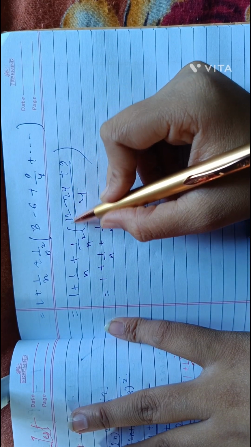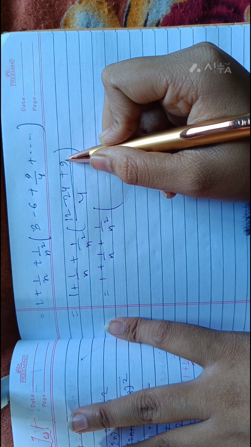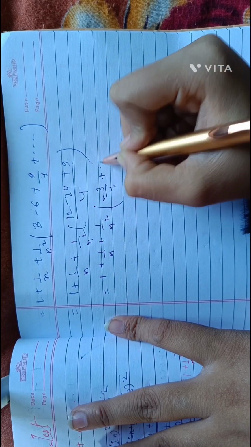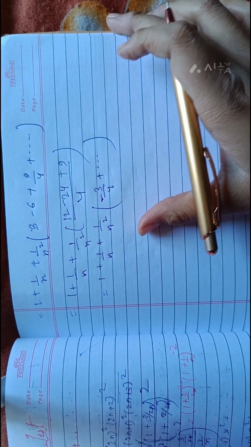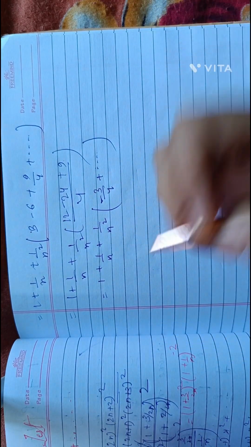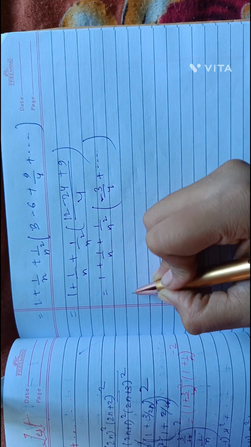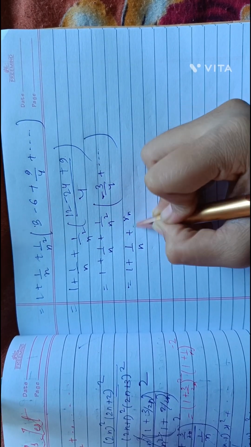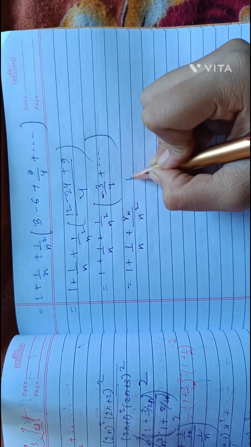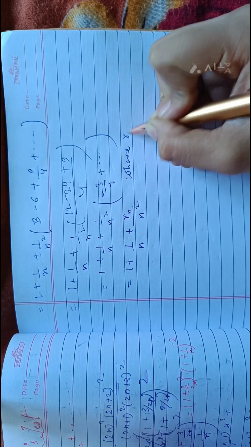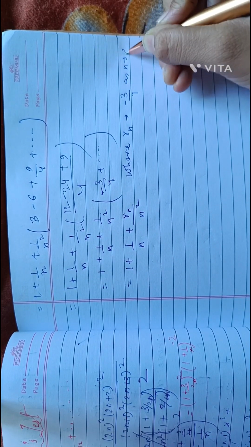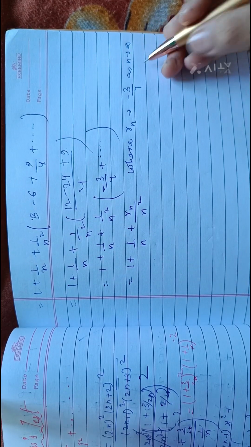And if you solve this, you can see that −12 + 9 is −3/4, right? Now you can write it like this: 1 + 1/n + Rn/n², where Rn is −3/4 as n tends to infinity.